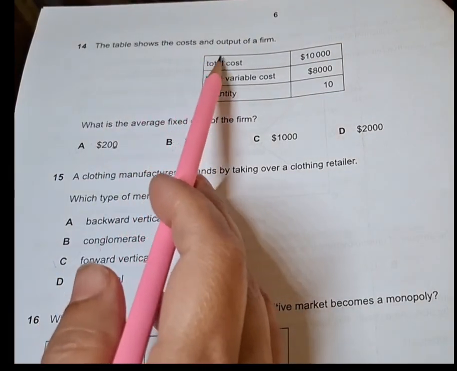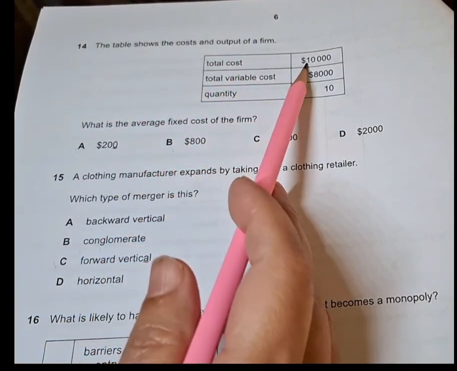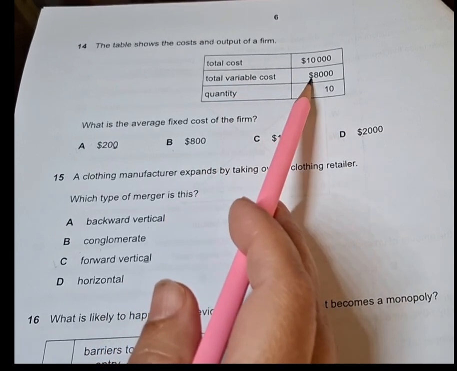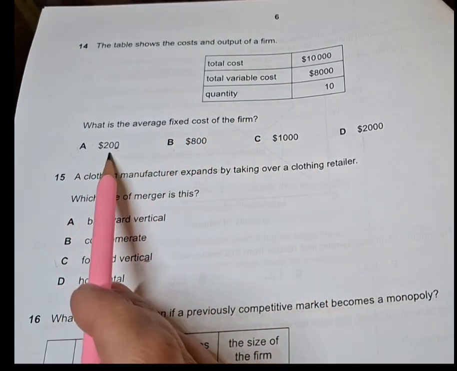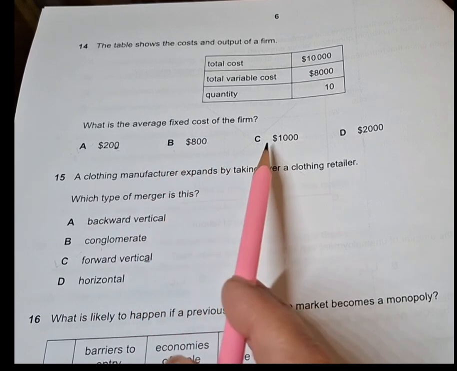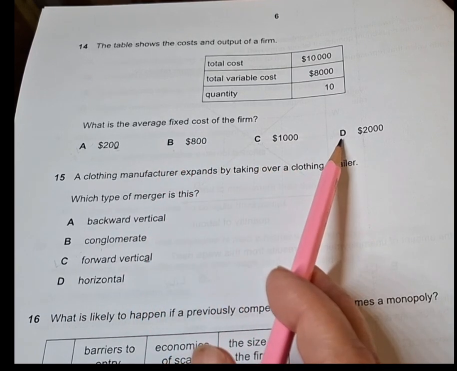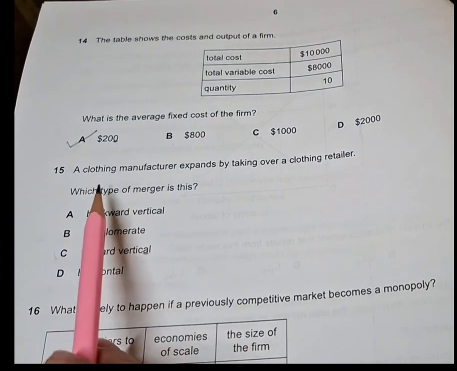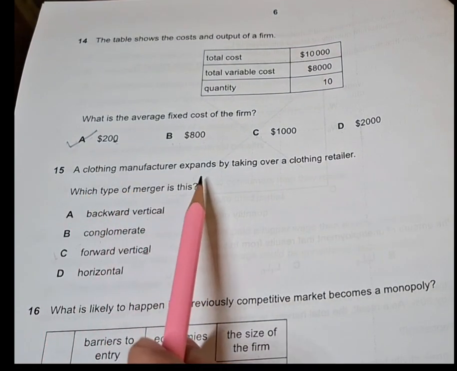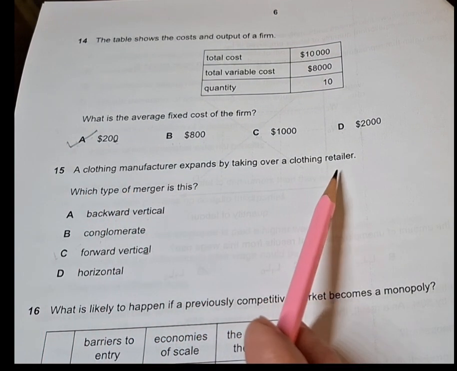The table shows the cost and output of a firm. Total cost $10,000. Total variable cost $8,000. Quantity 10. What is the average fixed cost of the firm? A. $200. B. $800. C. $1,000. D. $2,000. Correct answer is A. $200.